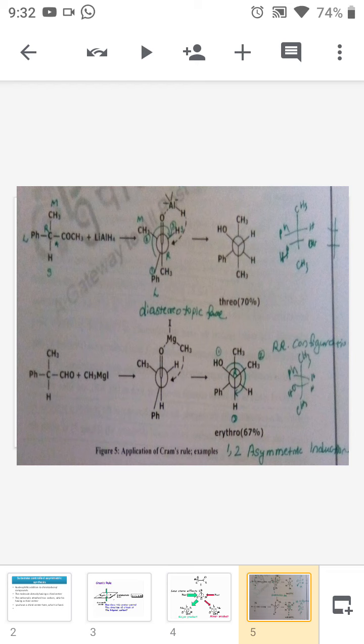While closely observing the final product, we can see that the chiral center already present in the starting material is assigned as 1, and the newly generated chiral center is 2. Since we are introducing a new chiral center, this type of induction is known as 1,2 asymmetric induction.